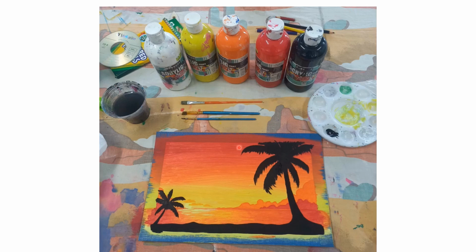Midground 2. This is where the sun and clouds are located. Midground 1. This is where the sea is located, along with the sunlight reflection. And our foreground. This is where the land and the trees are located.